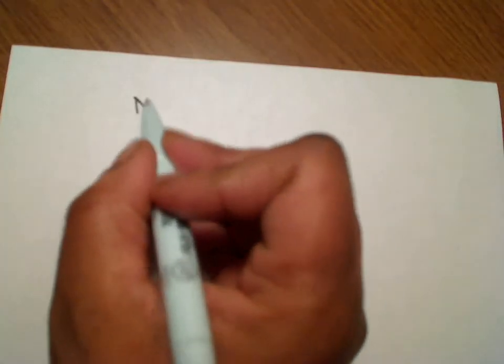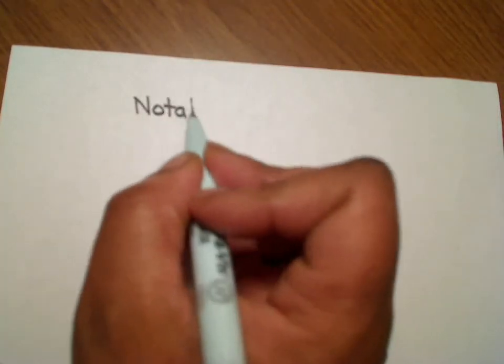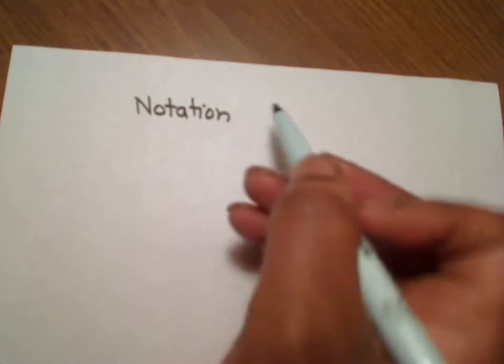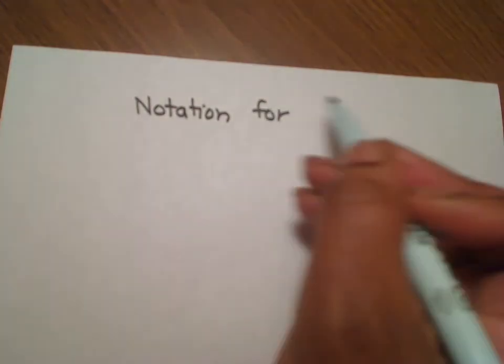Let's look at another concept that they've also created for you. Another one then that we'll look at is something called the notation for a function. So we have a notation for functions.